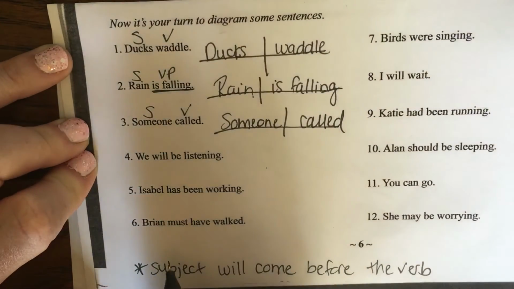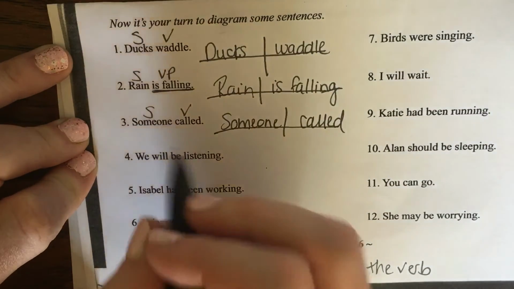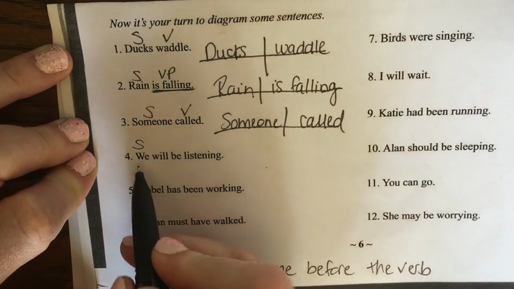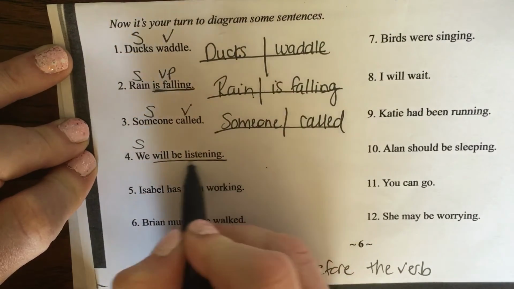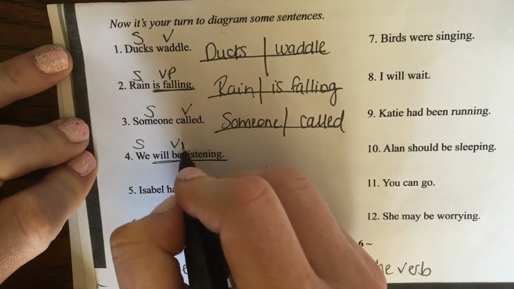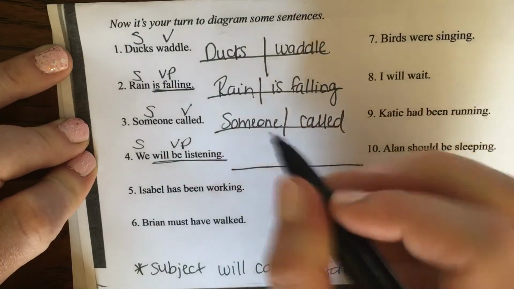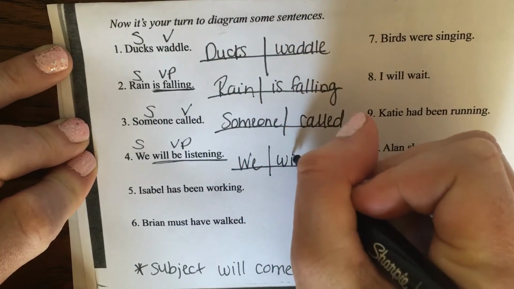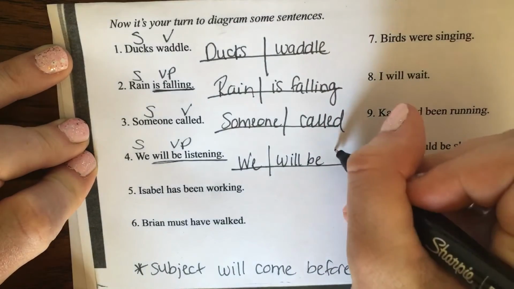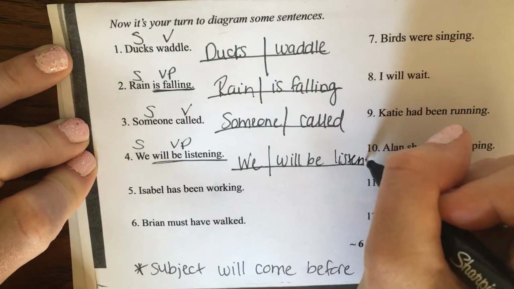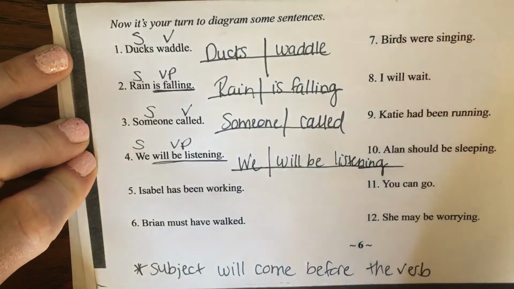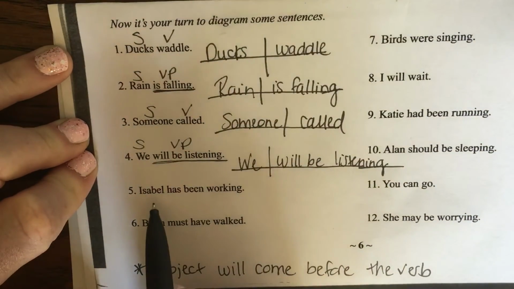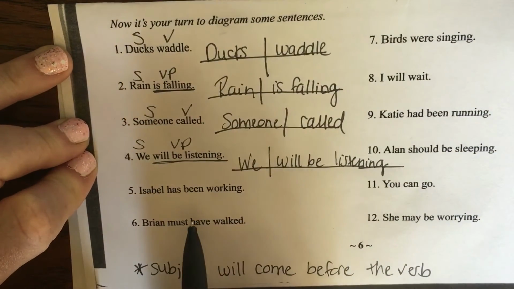"We will be listening." Well, who is this whole sentence about? It's about we. What are we doing? We will be listening. This whole entire thing is your verb phrase. So when you diagram this, you have we as your subject on the left, will be listening on the right. Number 5, "Isabel has been working." Well, who is this sentence about?